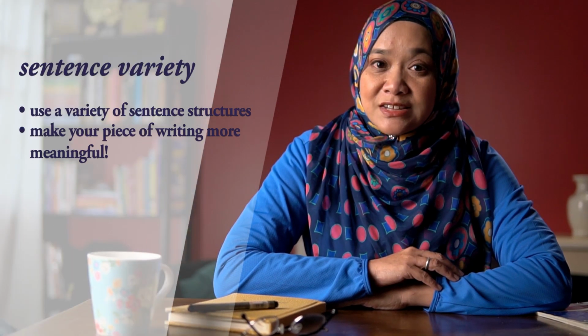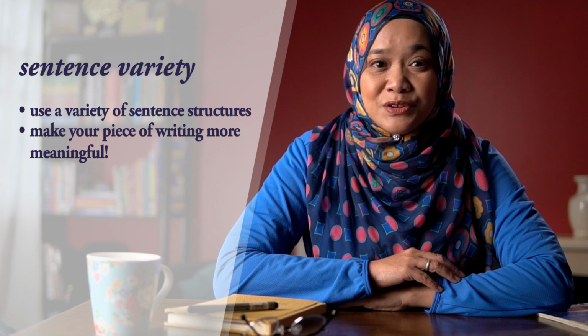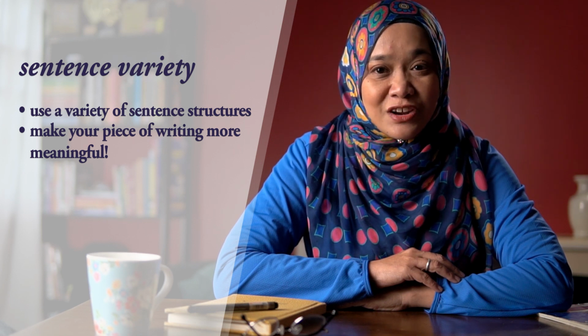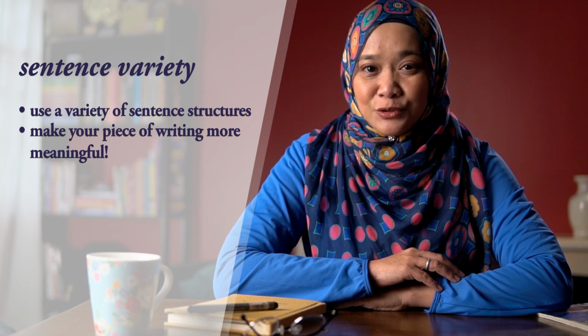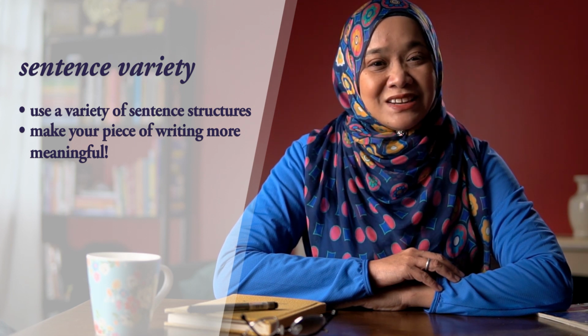One of the best ways to create a good impression of your writing is to apply the technique of sentence variety. You can use a variety of sentence structures to make your piece of writing more meaningful in order to hook the reader's attention.